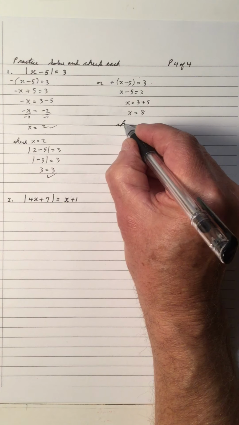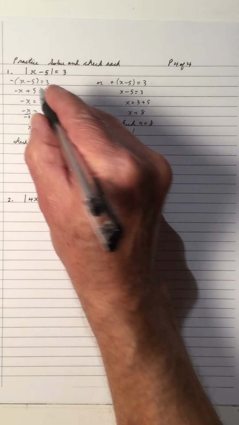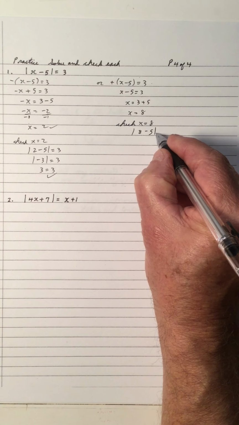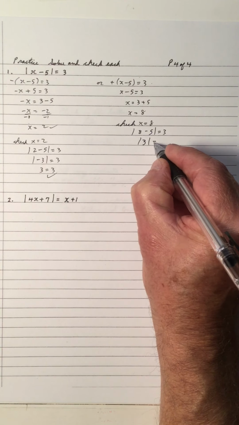Now we're going to check x equals 8. And we're putting 8 in. 8 minus 5 equals 3. Absolute value of 3 equals 3. Absolute value of 3 is 3.